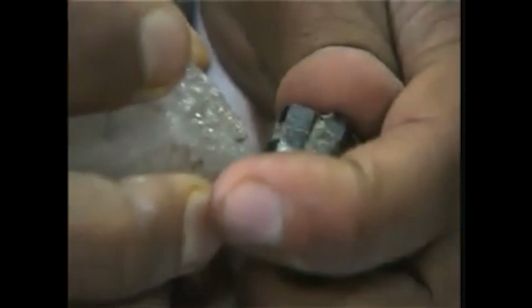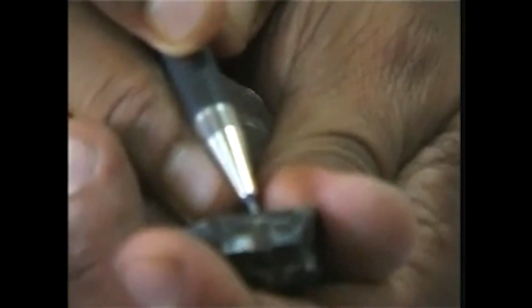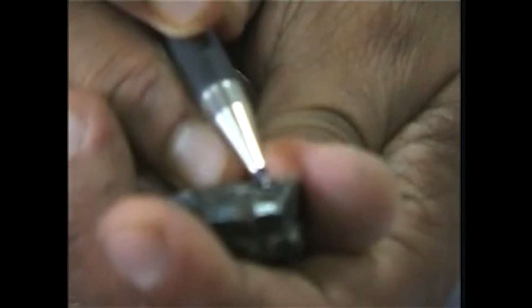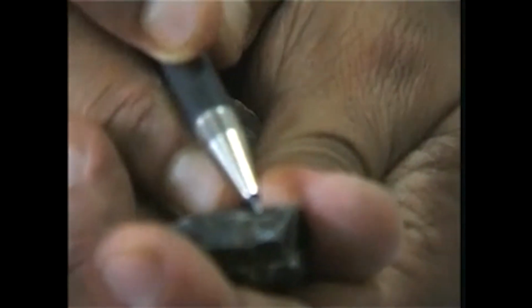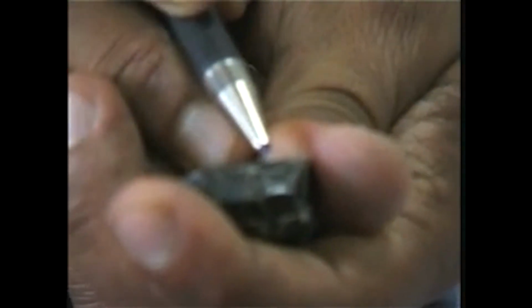And you can see now the scratch mark that we got from scratching the pyroxene sample with quartz. And since we could put a scratch mark on the pyroxene sample using quartz, and quartz has a hardness of 7, we know that pyroxene has a hardness of less than 7.